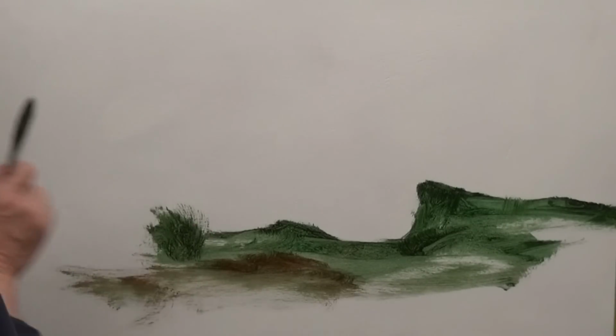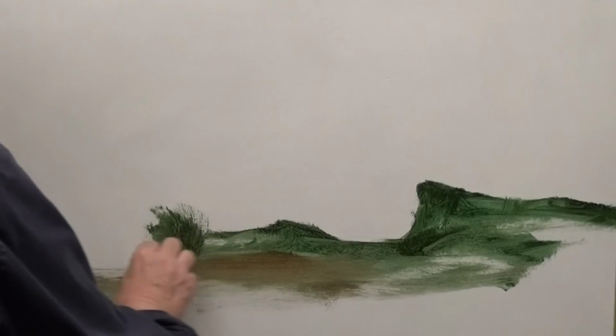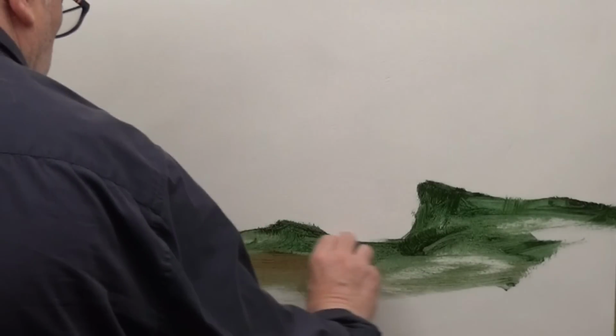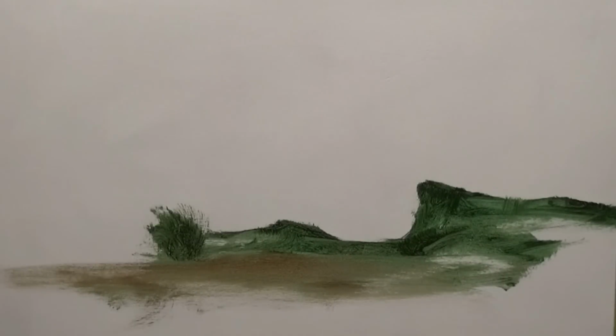The reason I put the brown in is that green on its own is not the colour of land. Green has to have red in it, and the red that I use is red ochre. And there's a little bit of a stain in the landscape just for later on.